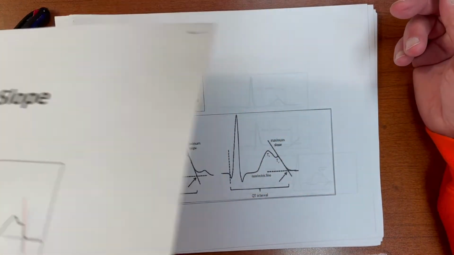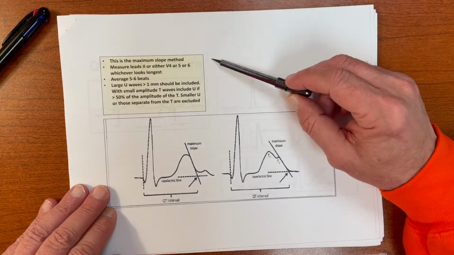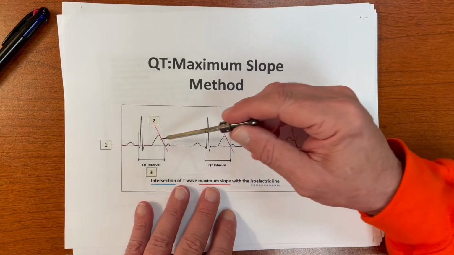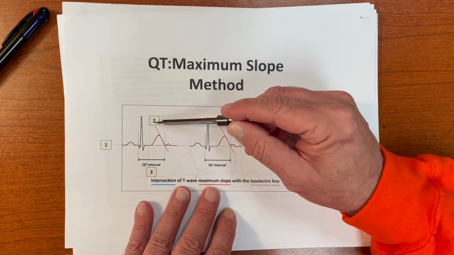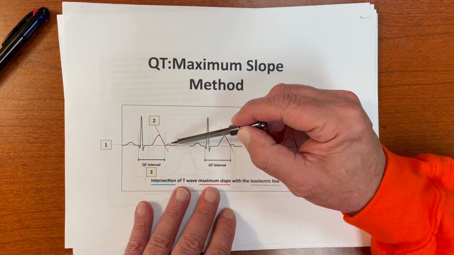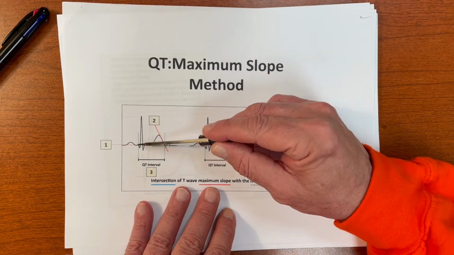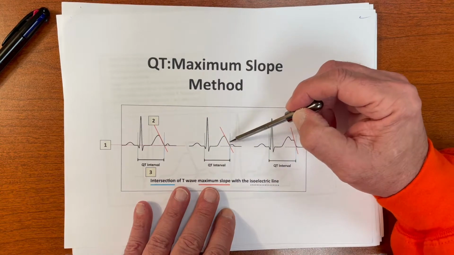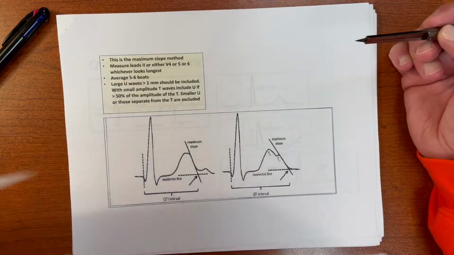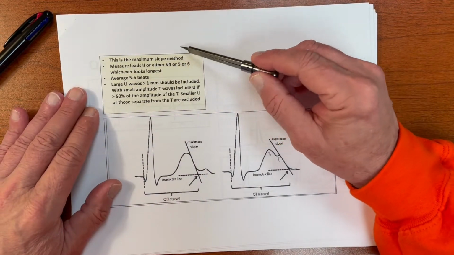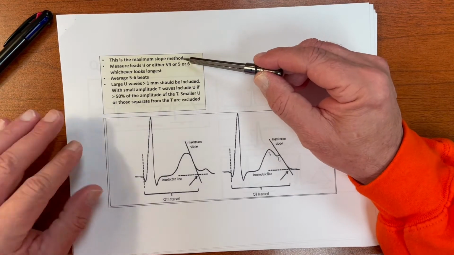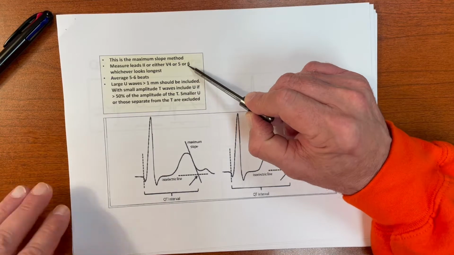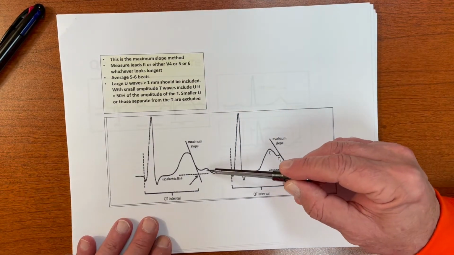All right. So more detail on how to do it. Maximum slope method. We're interested in drawing a horizontal line, the maximum slope of the T, and finding where those two lines intersect, and we have to decide what to do about the U wave. Okay? So knowing that's our general approach, we're going to look at V4, 5, or 6, because that's where you are more likely to see a U wave. Here's a U wave.